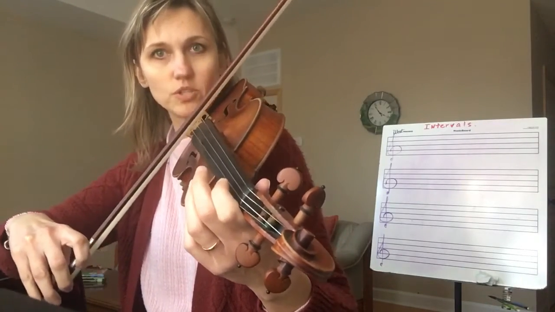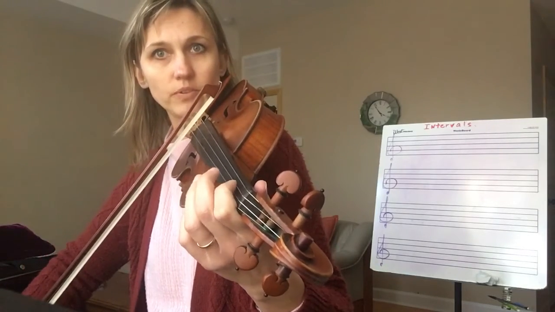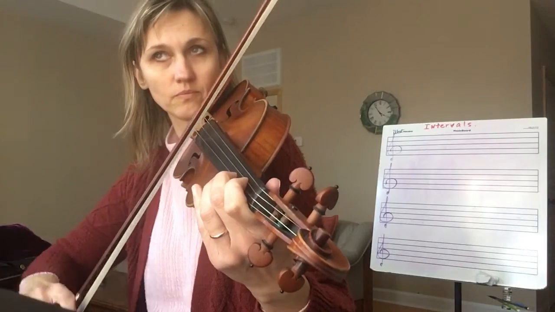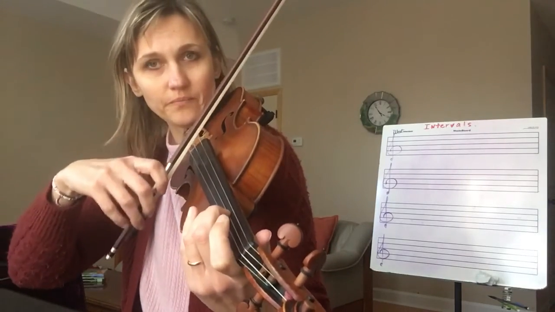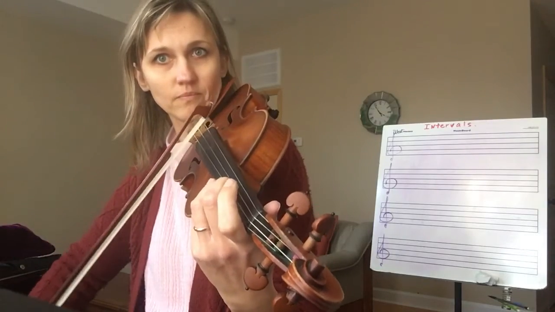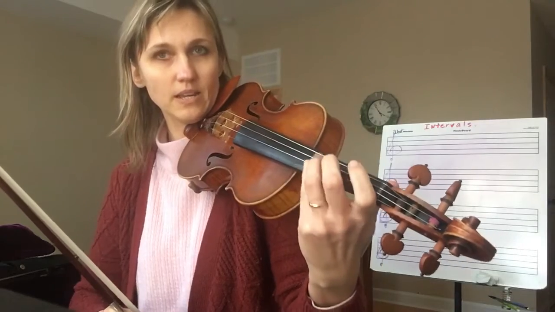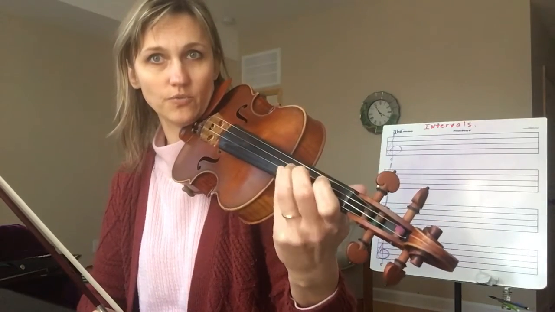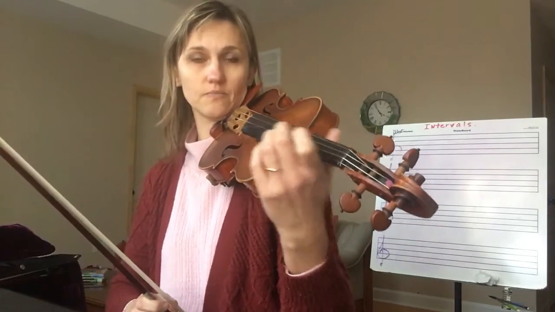So for example, I'm using open D and first finger. The next one will be first and second. Then we're using 2 and 3. So it's always a little bit tricky to switch your fingers quickly to the lower string. So that's an interval of a sixth.